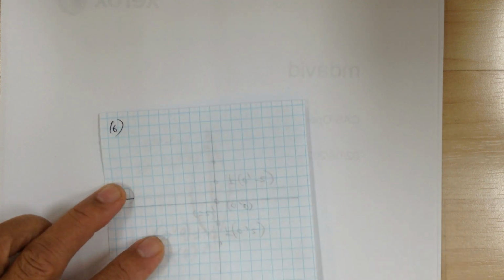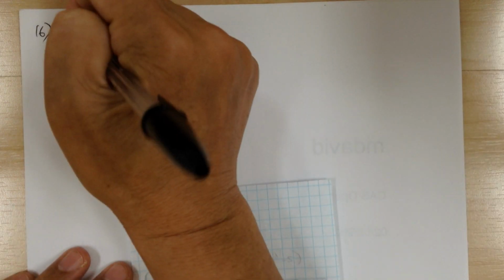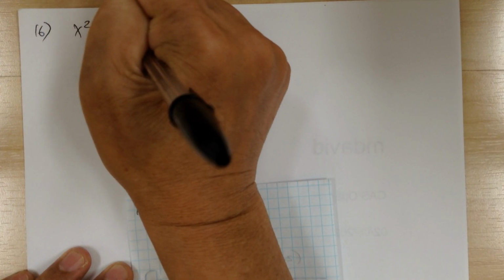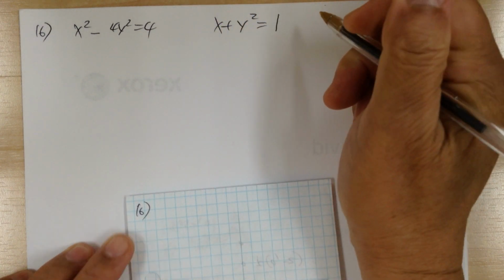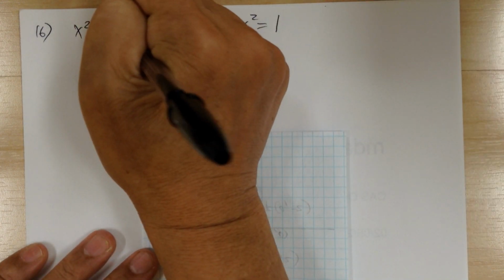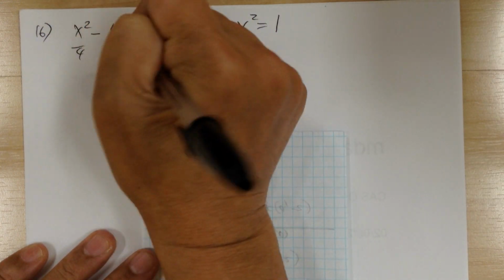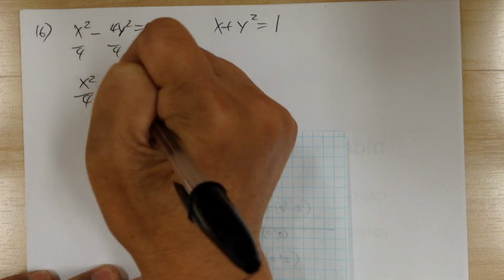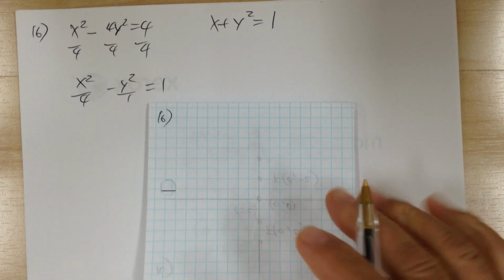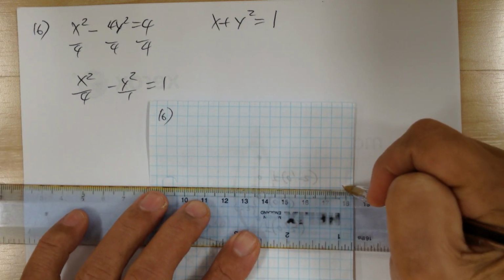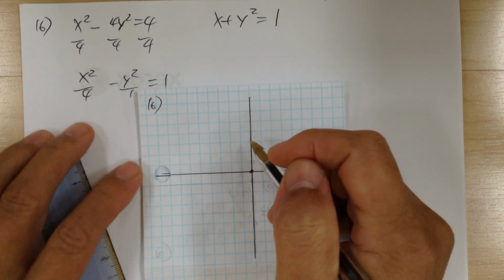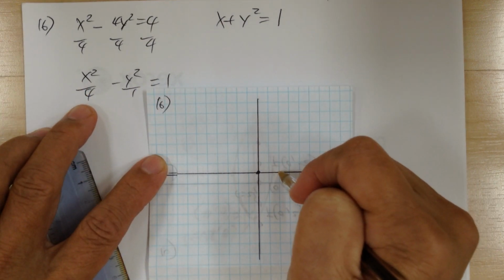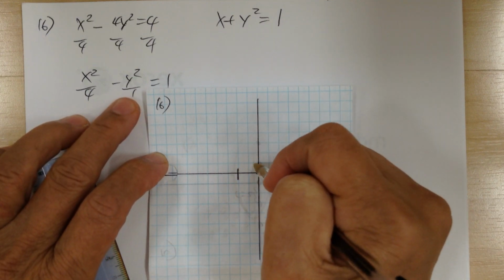For number 16, you've got x squared minus 4y squared equal to 4, and x plus y squared equal to 1. For this one, we can divide by 4, so you get x squared over 4 minus y squared over 1 equal to 1. Let's sketch it out. The center is at 0, 0, and you have to draw the box, with 2 in the x direction and 1 in the y direction.